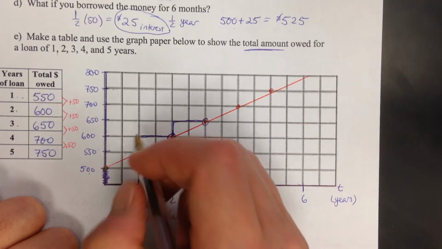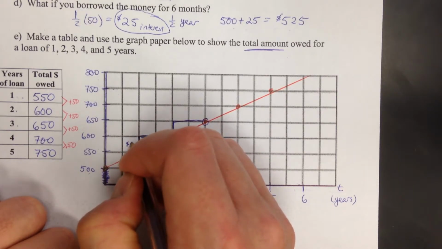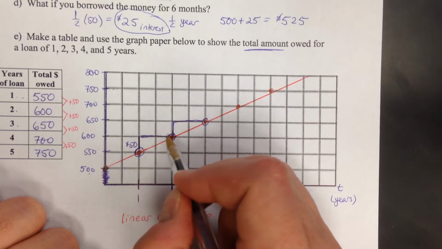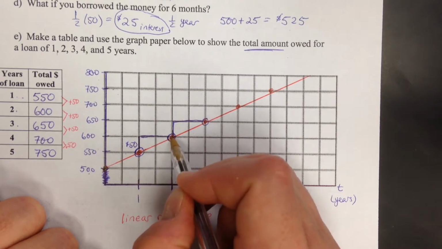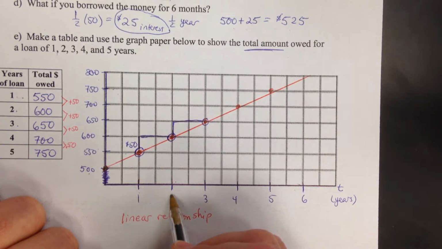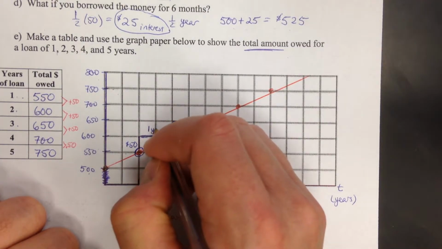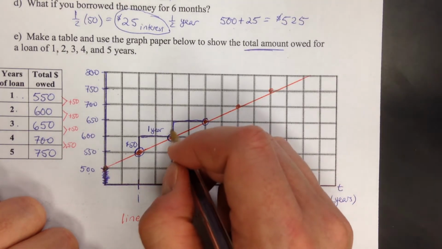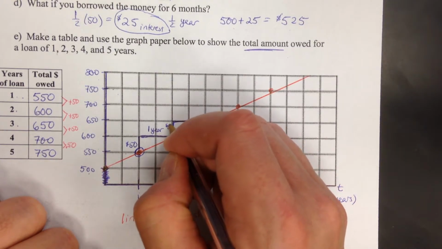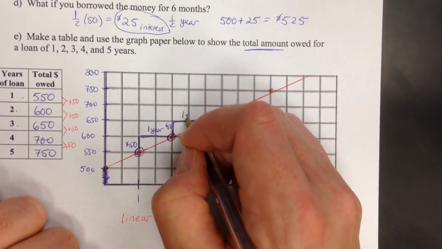This is $50. So I'm going up $50, and then when I travel over here, this is not 2 spaces, this represents 1 year. From 1 to 2 is 1 year. Now if I go between these 2 points, I would go up again $50 and over 1 year.